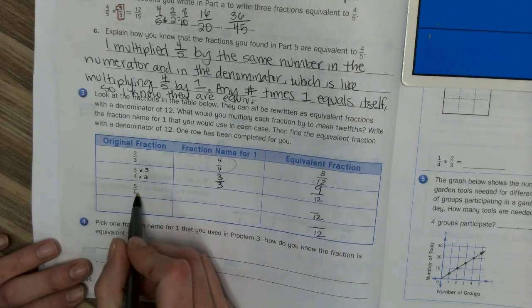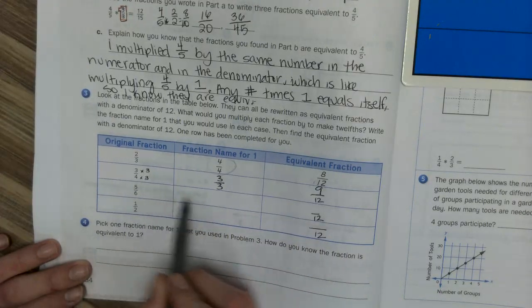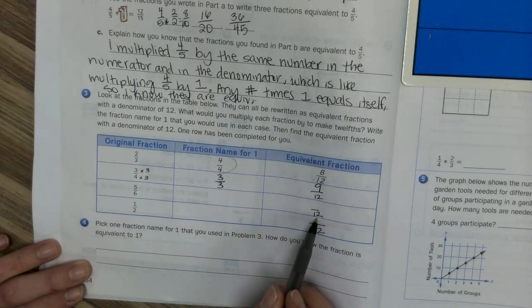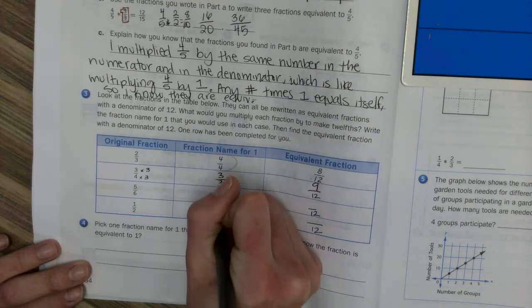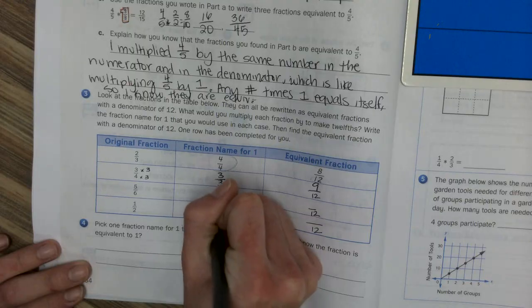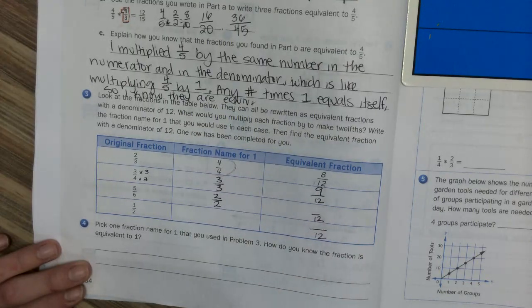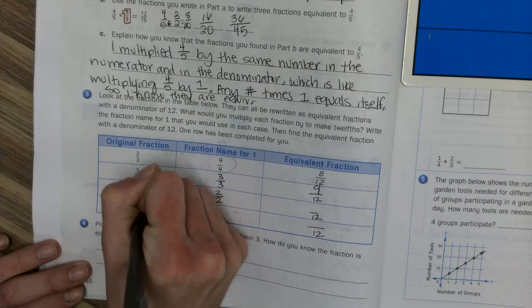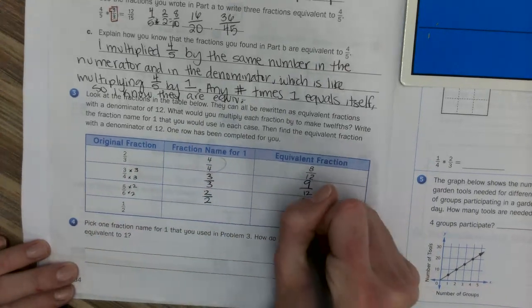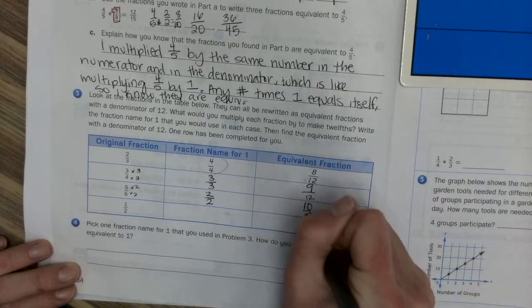Okay, 5/6. How do I get from 6 to 12? Multiplying by 2. So my equivalent fraction name is gonna be 2 halves. So I'd multiply by 2, multiply by 2. I would get 10/12.